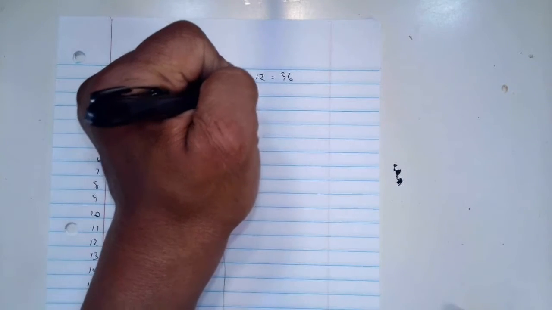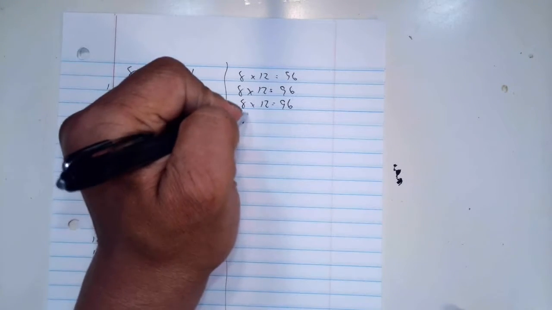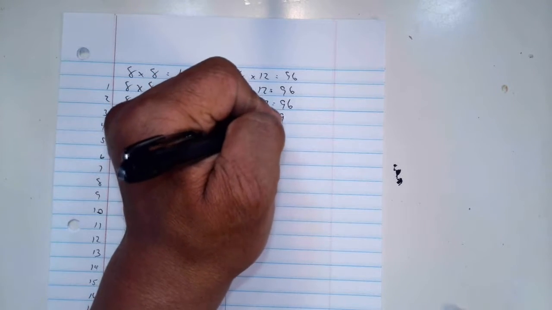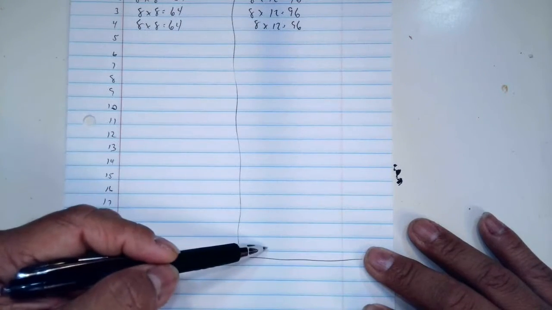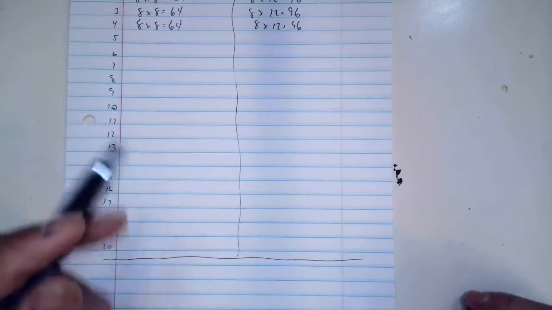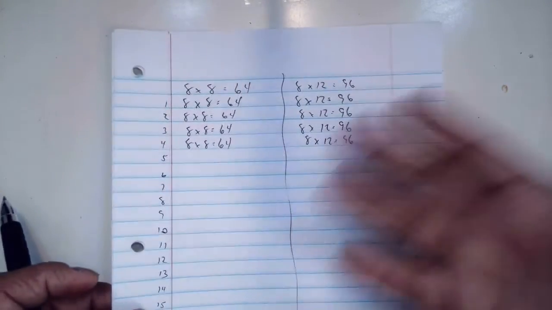Next one, 8 times 12 equals 96. And you do this till you finish 20 times, writing it 20 times, okay? That's it. There's only 2 to memorize.